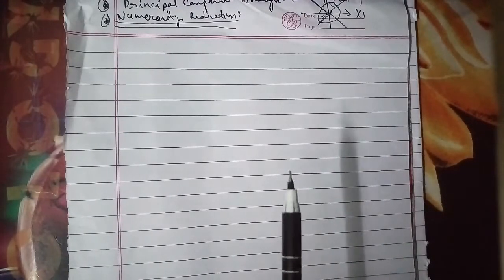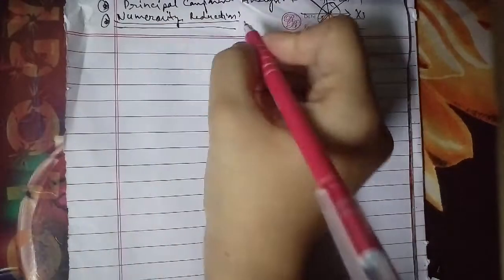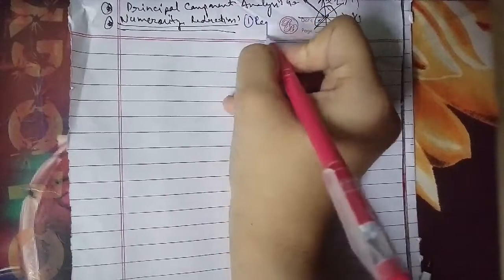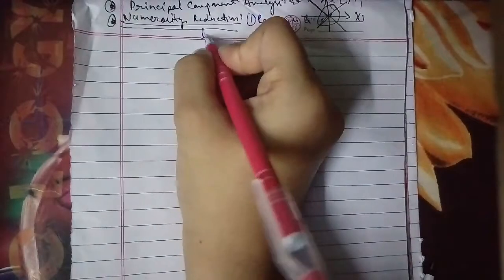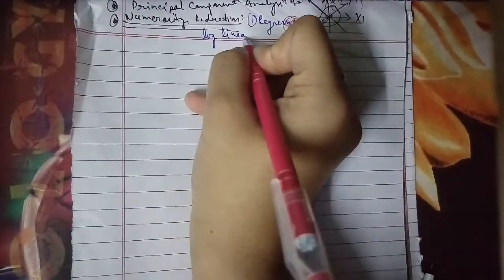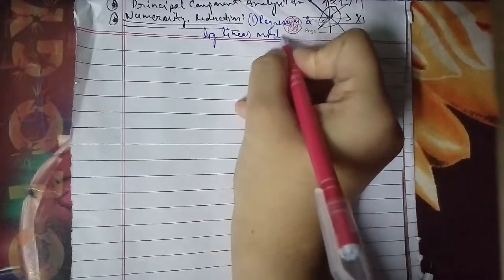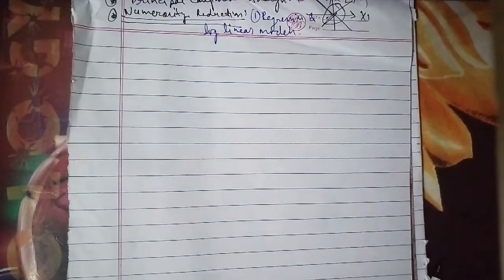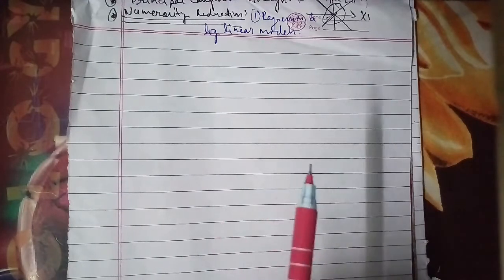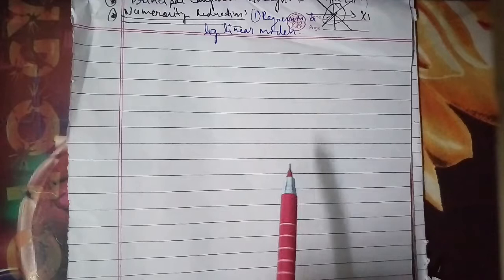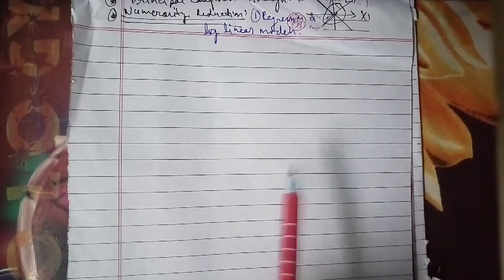Regression and log-linear models. These models are used to approximate the given data, and in linear regression, the data are modeled to fit a straight line. For example, a random variable y can be modeled as a linear function of another random variable x, with the equation y equals wx plus b, where the variance of y is assumed to be constant. Log-linear models approximate discrete multidimensional probability distributions.